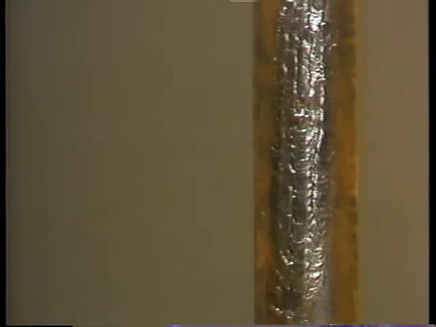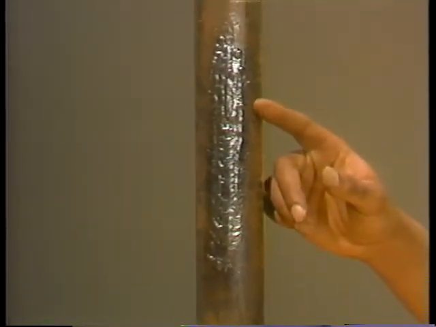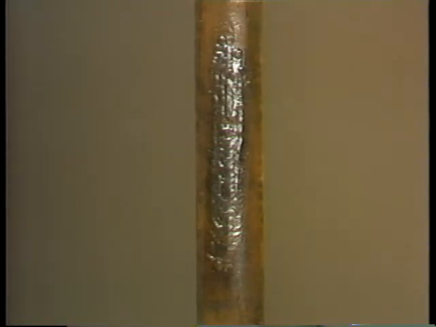Cladding is a welding technique used to apply metal to the surface of a tube. When a clad patch is applied properly, it thickens and reinforces the tube wall. Clad patches are preventive measures used to avoid boiler tube failure.